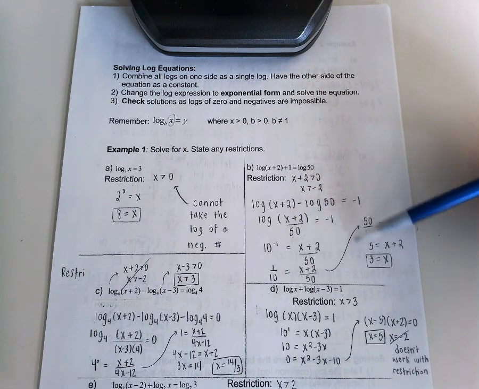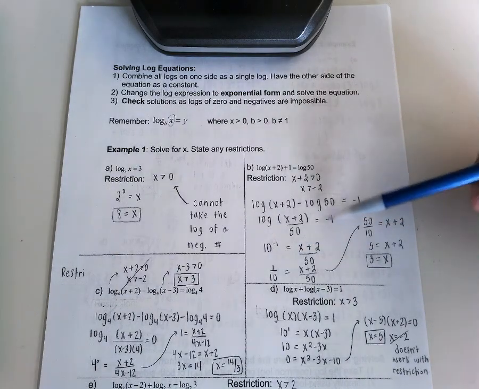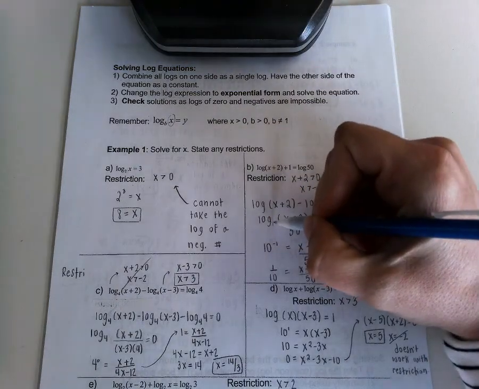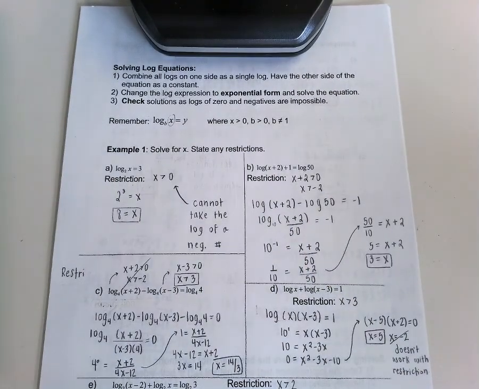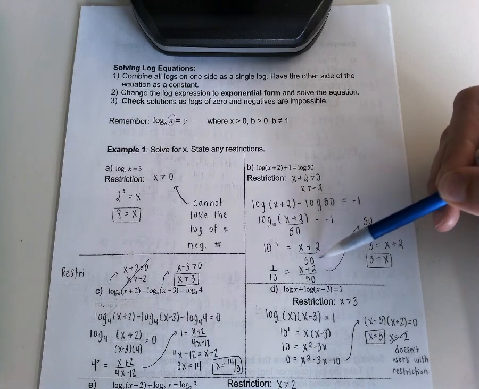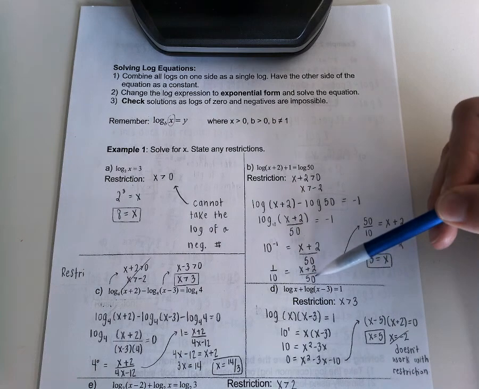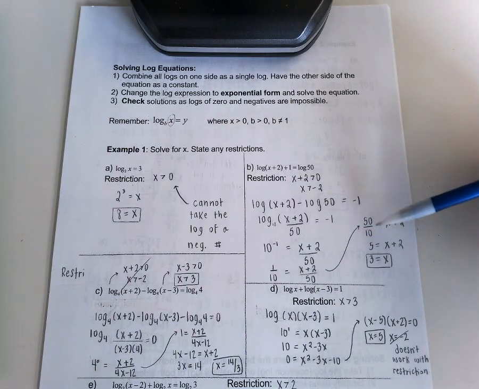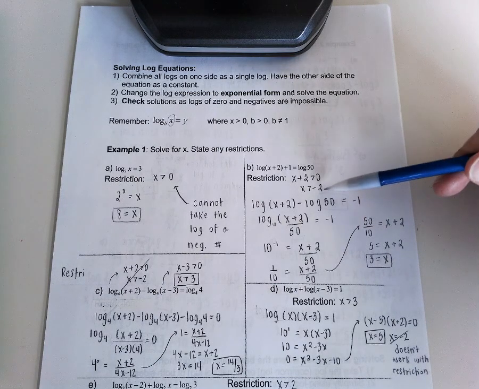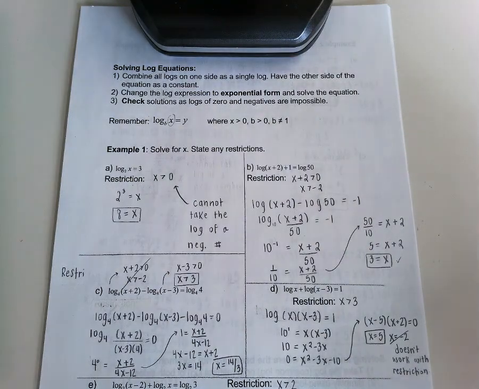From there, you're going to change it into exponential form. So 10 to the power of negative 1, because remember this would be log base 10 because there's no base written. 10 to the power of negative 1 has to be equal to x plus 2 over 50. Then I just change this to 1 over 10. Multiply this side by 50. You end up with 5 equals x plus 2, so x must equal 3. And 3 is greater than negative 2, so we know that this is a good solution.